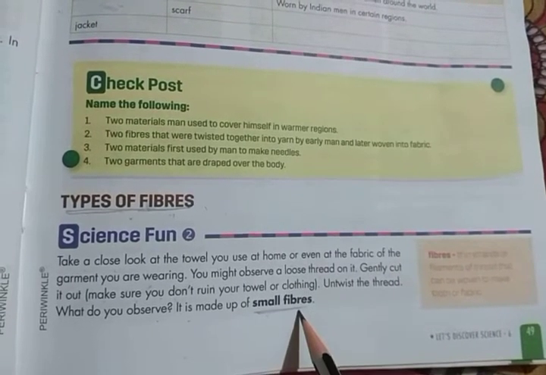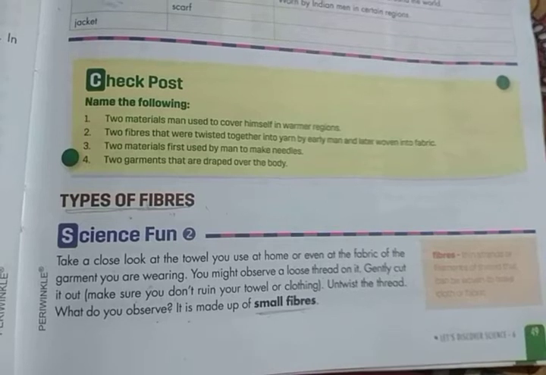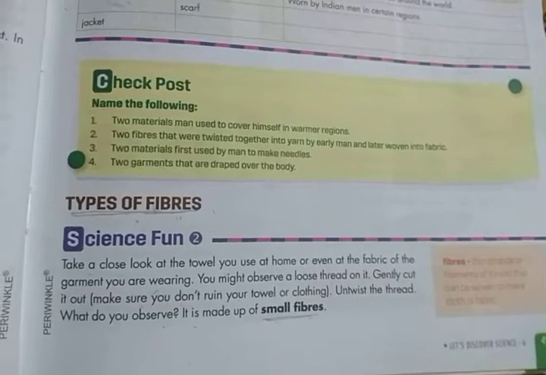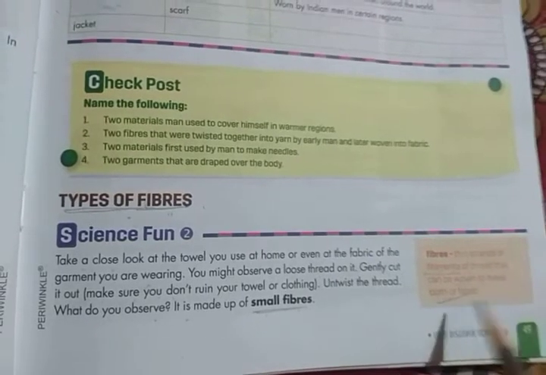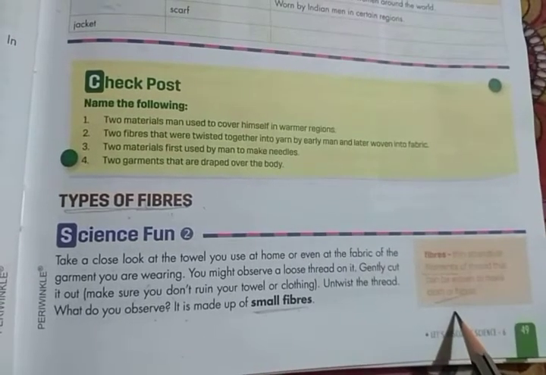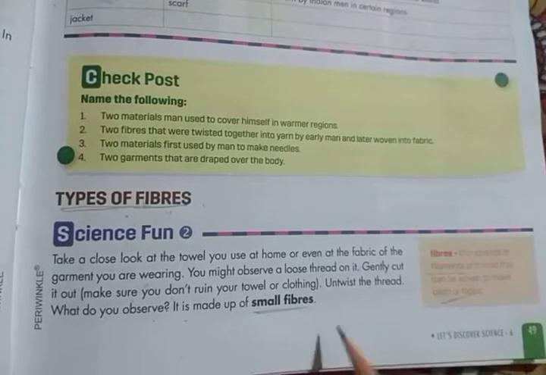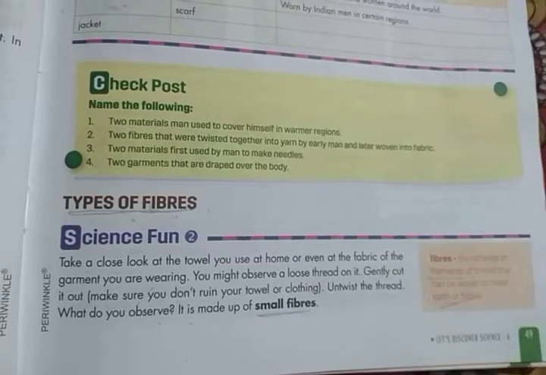Fibers means thin strands or filaments of thread that can be woven to make cloth or fabric. You can say dhaga.